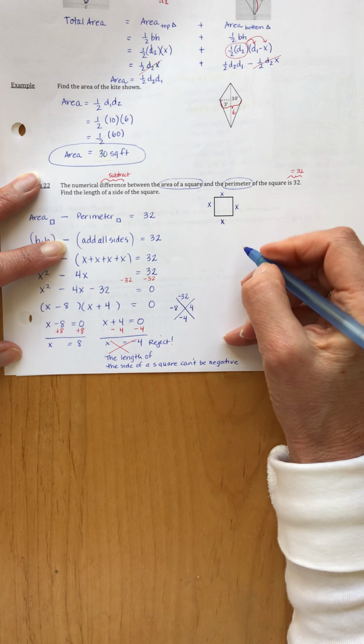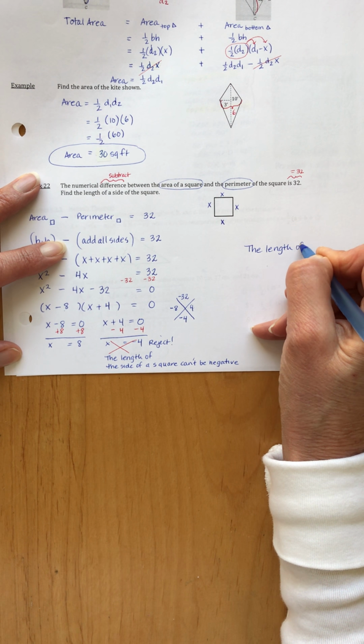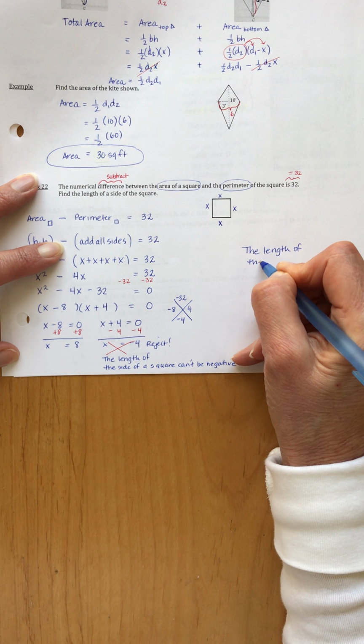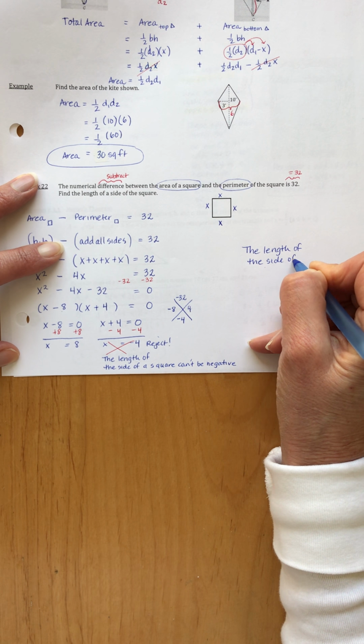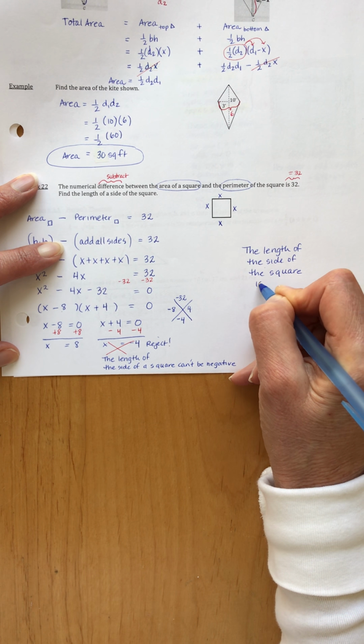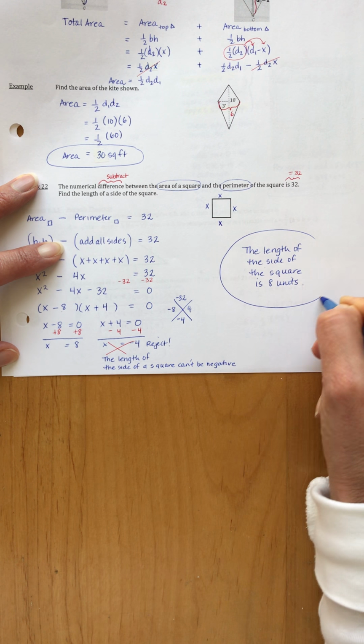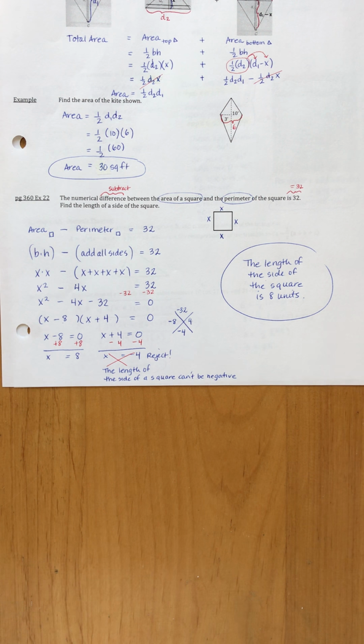So we would say the length of the side of the square is 8 units. They don't give us units. Okay, that completes section 8.2.